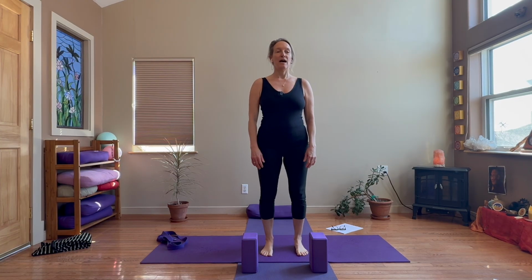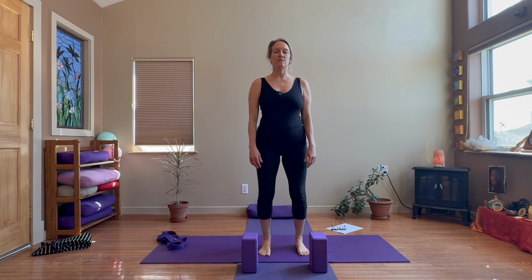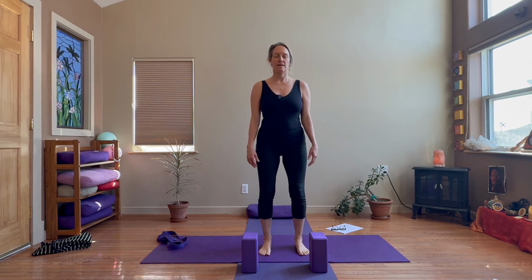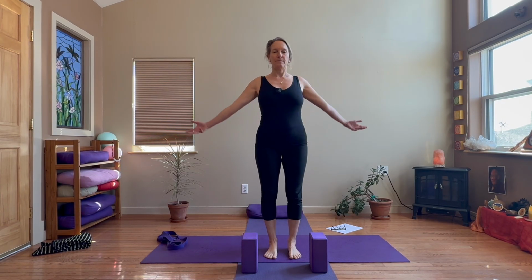Yeah, good. I love it. There's a little natural bouncing going on. Let's just find the little bounce. Lifting and lowering heels, lifting and lowering heels. Just a gentle bounce, all the way out through fingers. Good. All right. Find your feet, inhale, hands up.